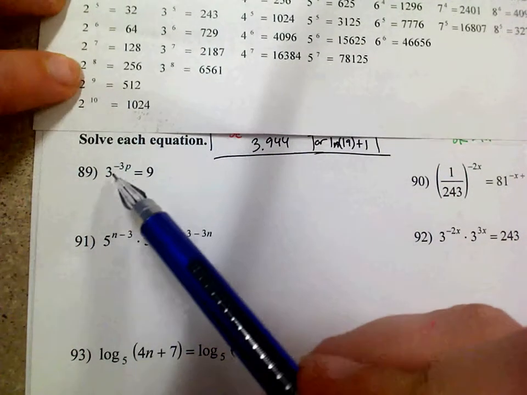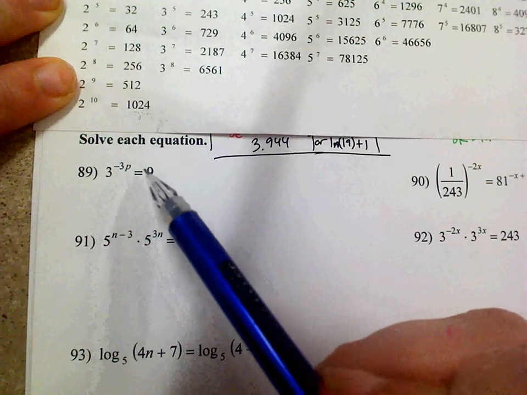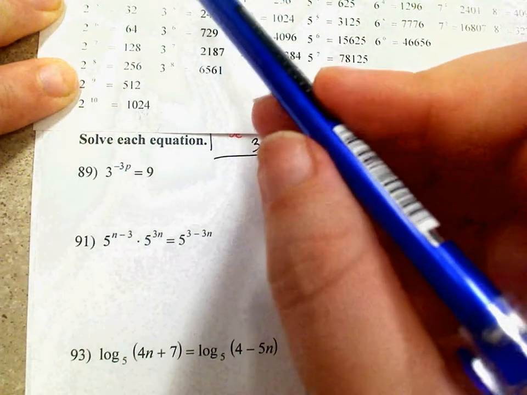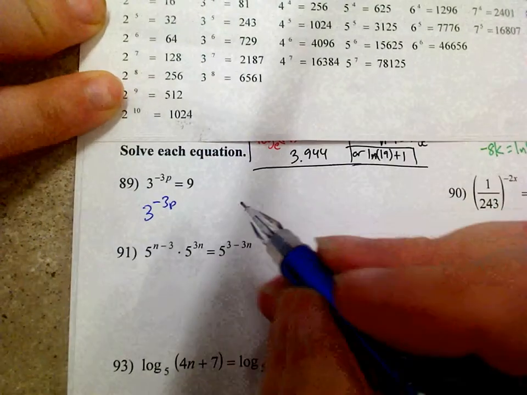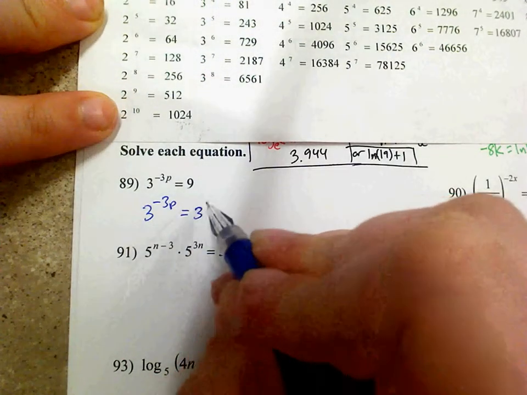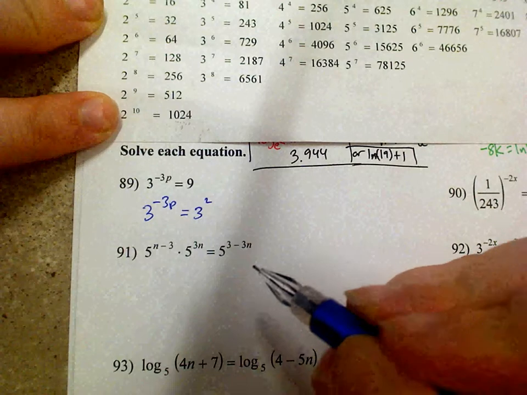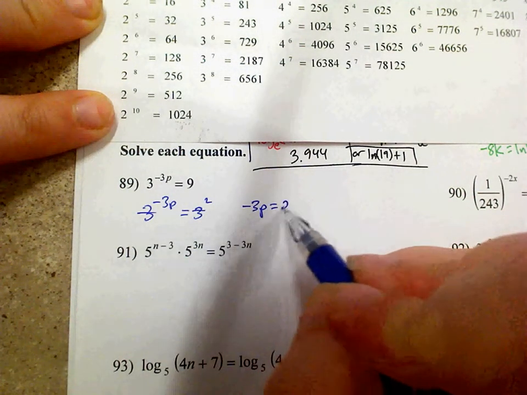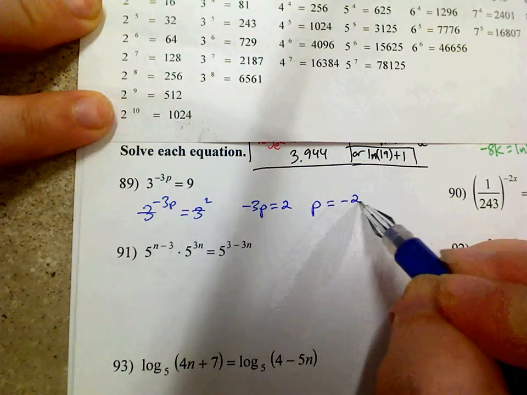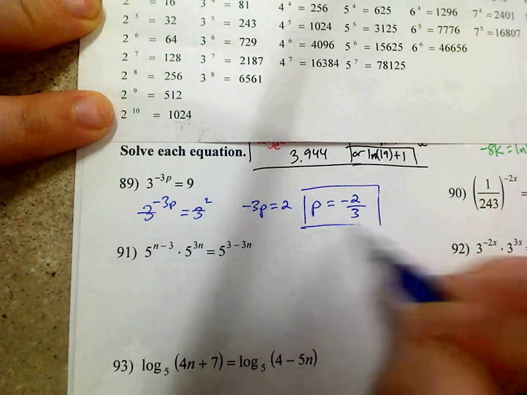3 to the negative 3p is on this side. 9 is just 3 squared. So I could just think of it as 3 to the negative 3p equals 3 squared. The bases are already equivalent, so I'm really just solving the equation negative 3p equals 2, which means my answer is negative 2/3 when I divide by negative 3. And there you go.